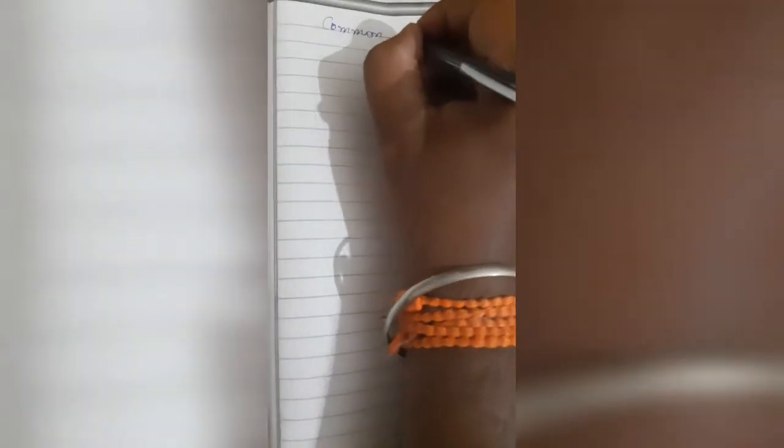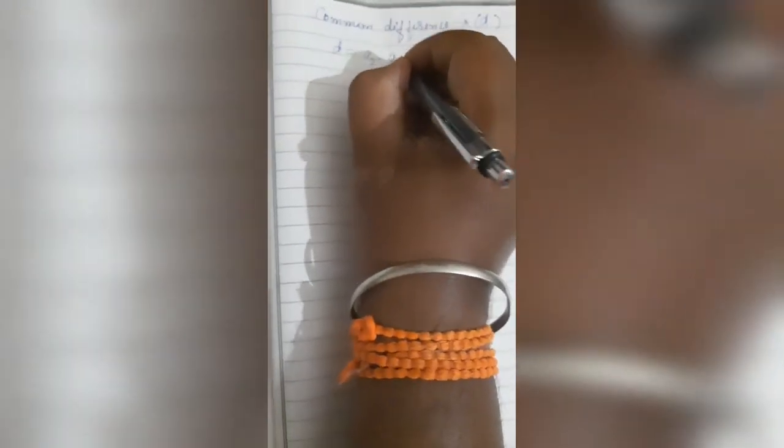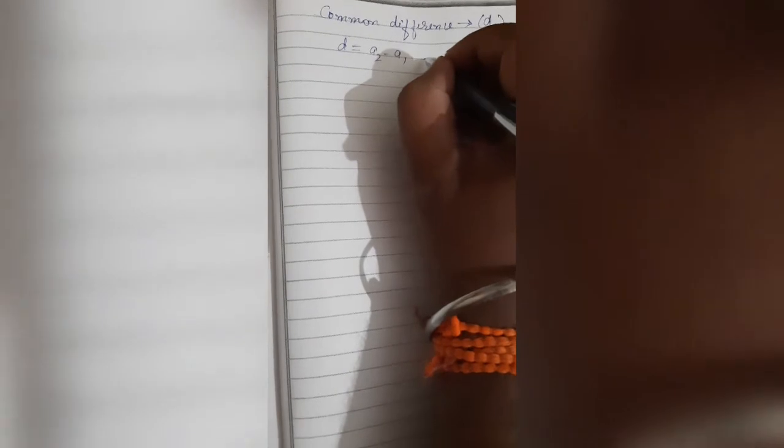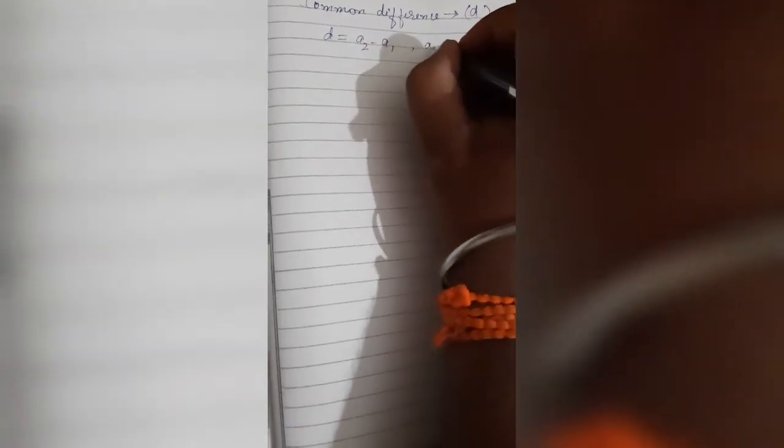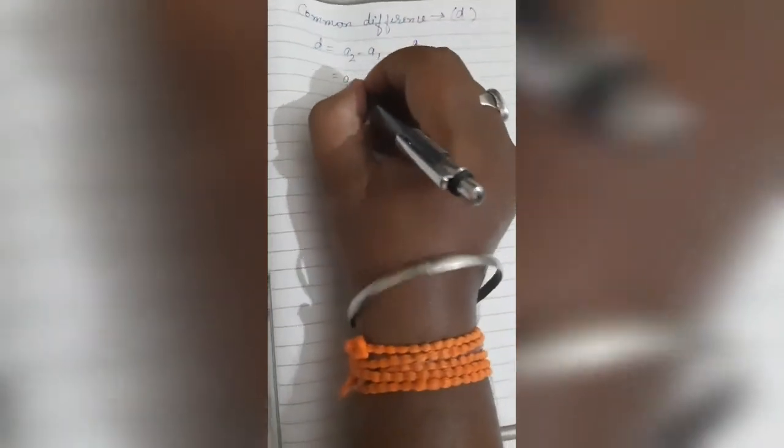Now talking about the common difference, this D, how will we find it? If we have a certain AP, then we find it by A2 minus A1, similarly A3 minus A2 equals A4 minus A3, and so on. All should come the same. If all are coming the same, then it is an AP.